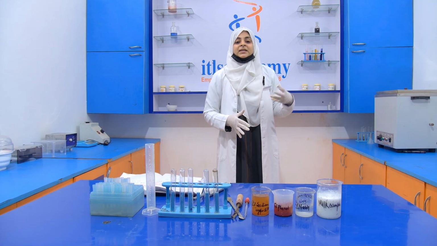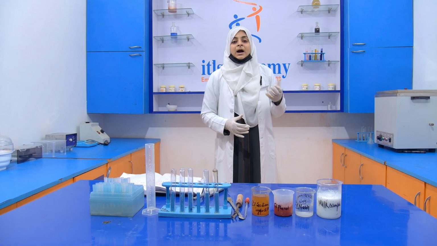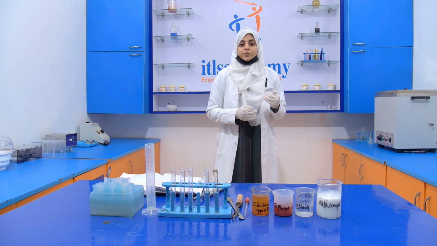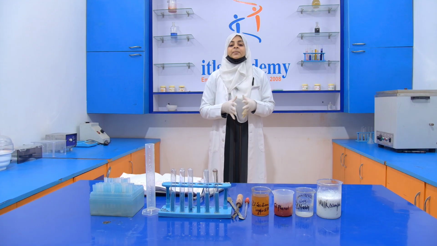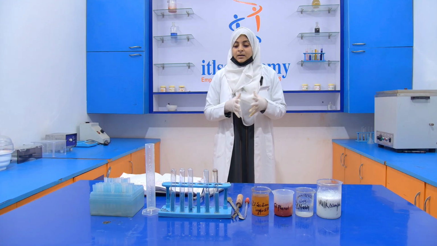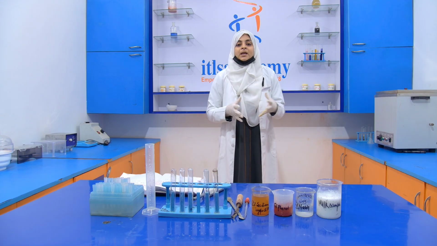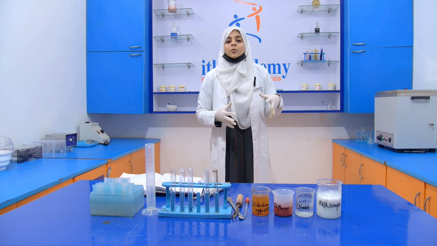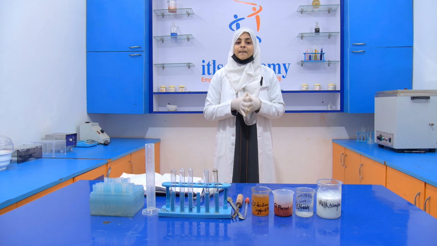Even when ammonium salt is added to the milk, it shows an increased lactometer reading, and it also shows a richer quantity of protein in the milk.